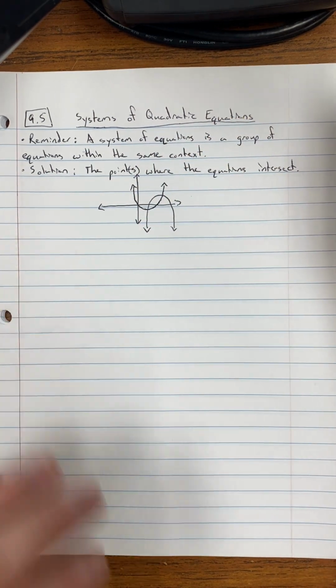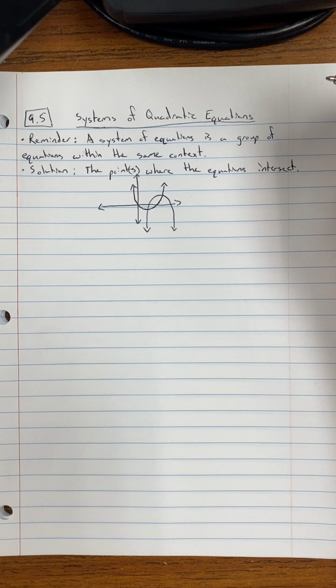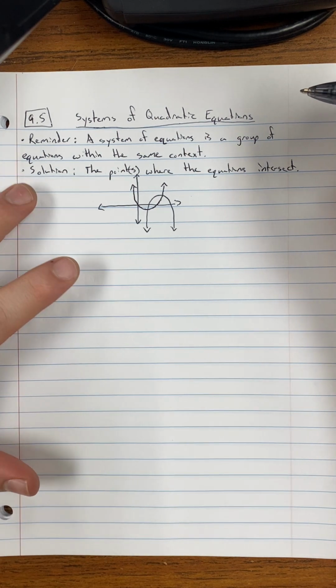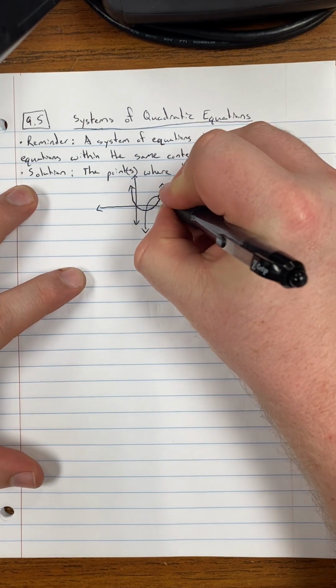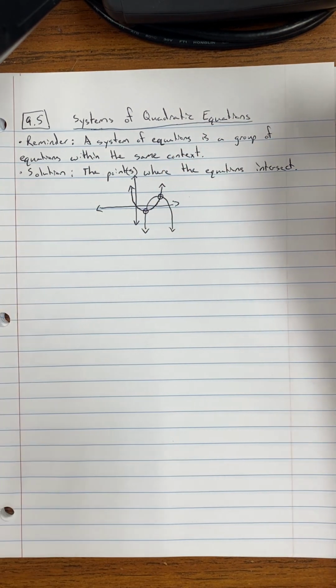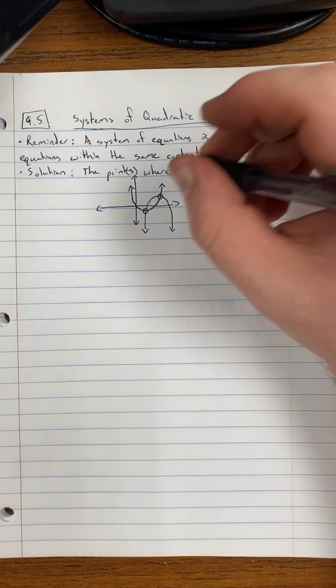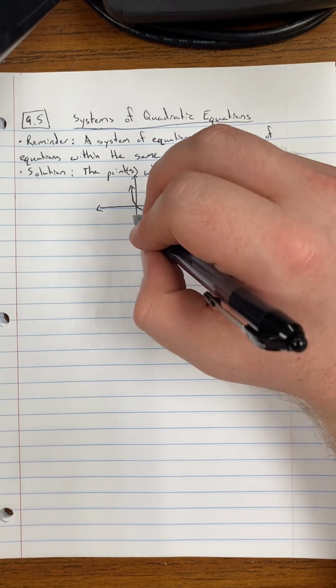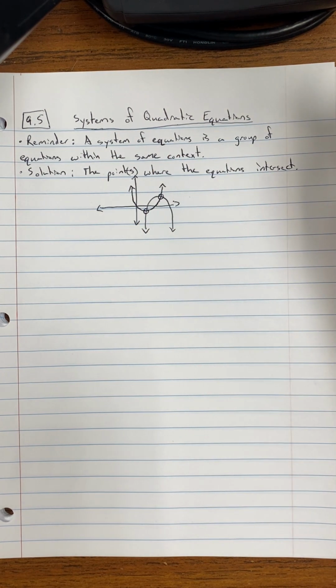So here we have a system of two quadratic equations, right? And the points where they intersect, those would be the two answers, the two solutions. So here's a system, what it would look like graphed, and where my answers would come from, are those two points where they cross, okay?